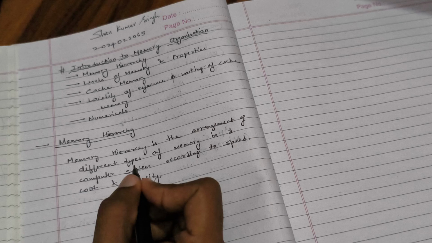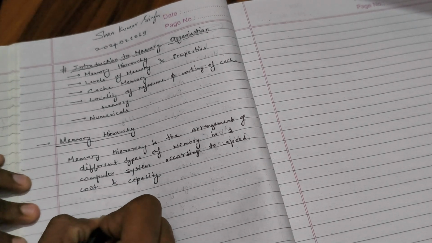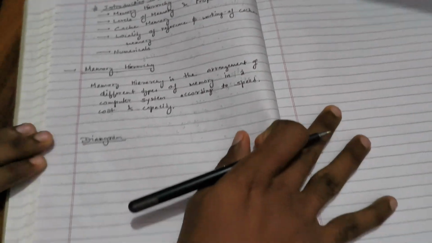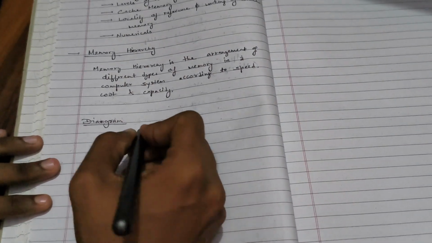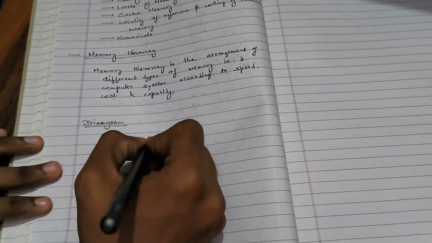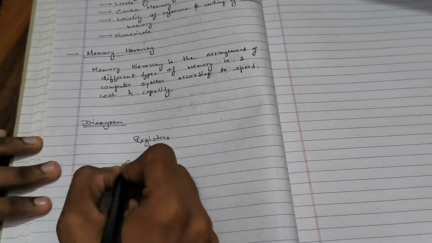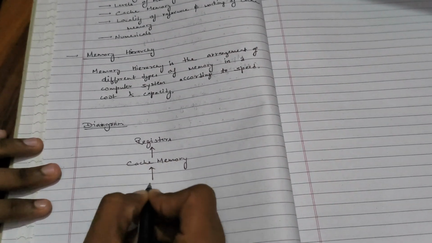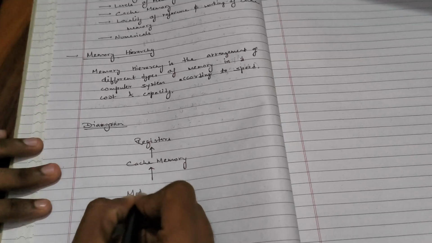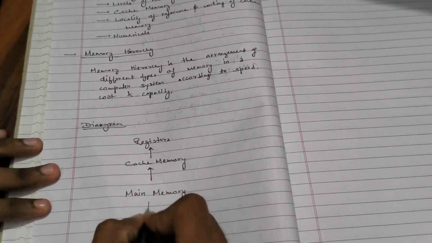So let me just make a diagram of this memory hierarchy. Starting from the top, we have registers, then we have the cache memory, main memory, and then secondary memory.